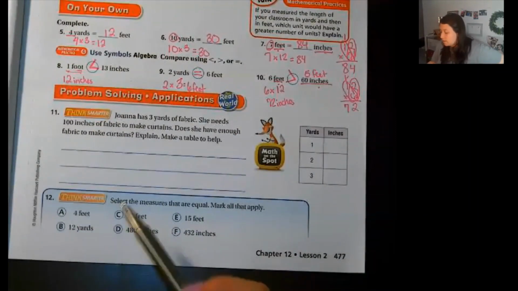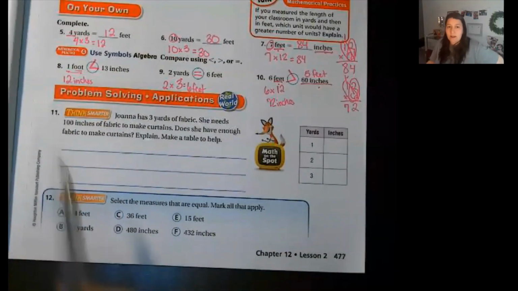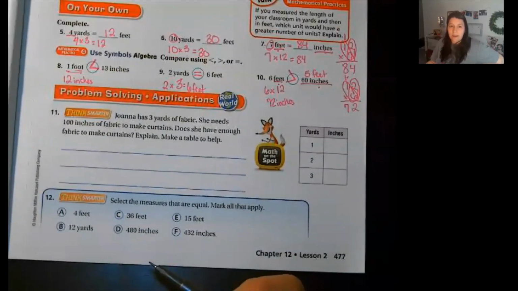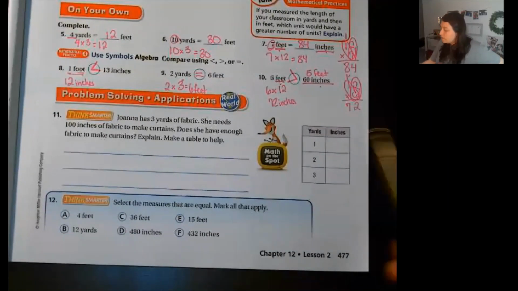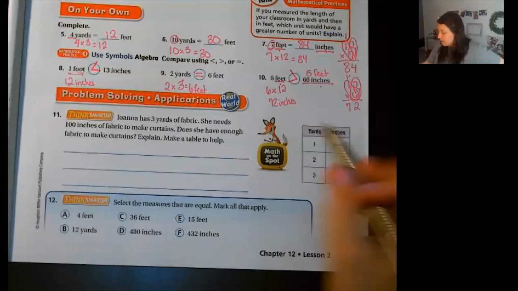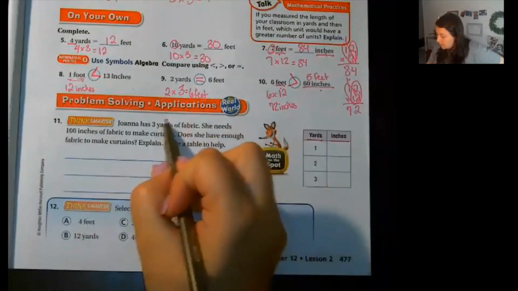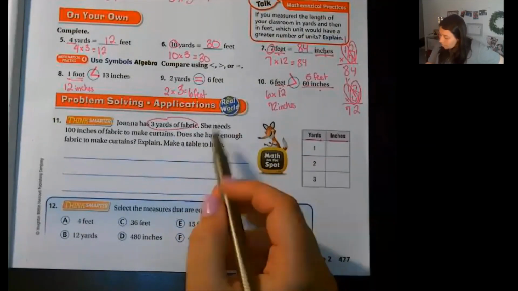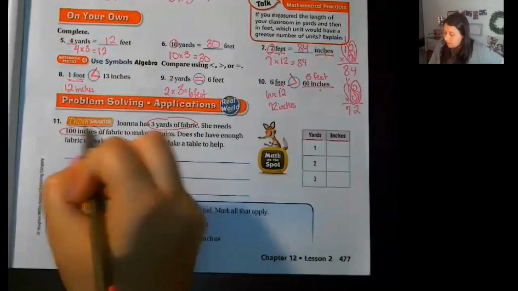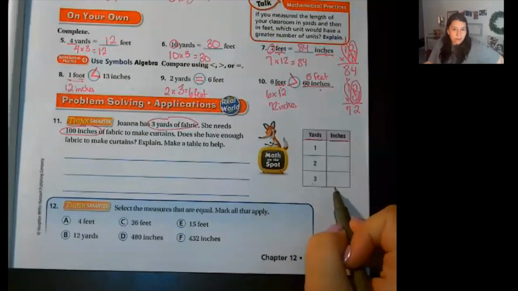For number 11, it says, Joanna has 3 yards of fabric. She needs 100 inches of fabric to make curtains. Does she have enough fabric to make curtains? Explain and make a table to help. So they've already started a table for us over here that has yards on one side and inches on another. We know that she has 3 yards. That's why it only goes up to 3 on our chart. She needs 100 inches of fabric. So we need to see if 3 yards is greater than, equal to, or smaller than 100 inches to know if she has enough.